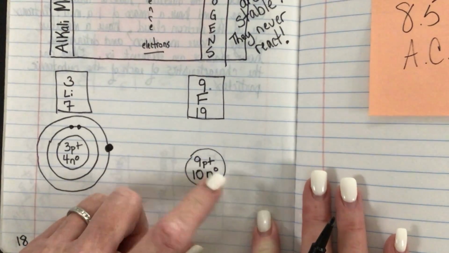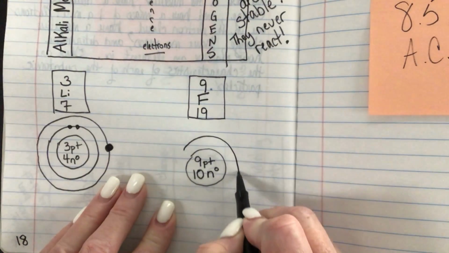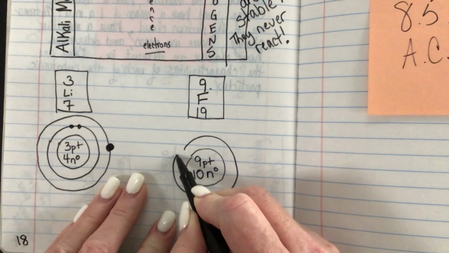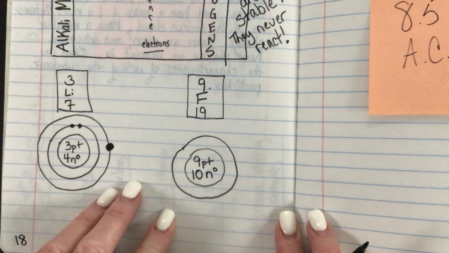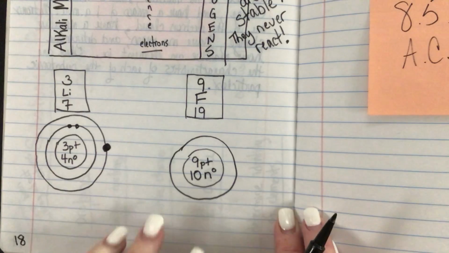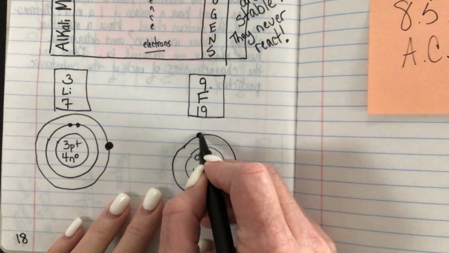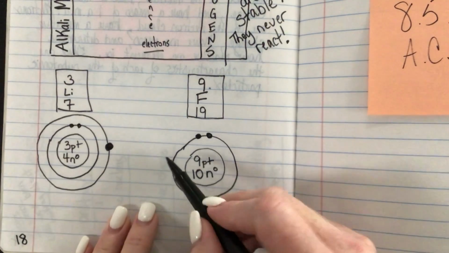Okay, that gives us a positive nucleus. We need negatives out here. So we'll draw the cloud. 1 energy level. Show me fingers. How many electrons will fit? 2. Nice. So we need 1 more outer shell. We need a second energy level, right?